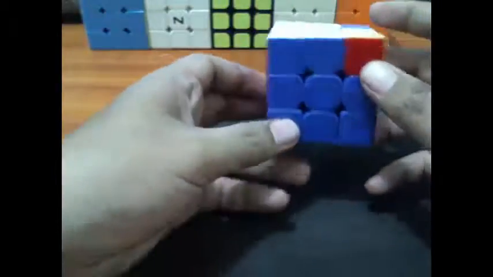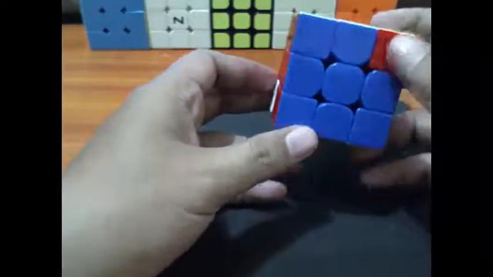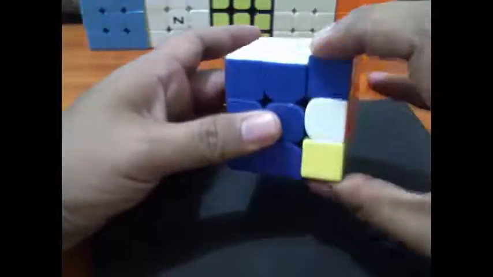They don't even belong to the same layers or the same slice, so we cannot switch them. But what about these two? Can we switch them? Not that way, but we can switch them this way. So we already identified the switch.